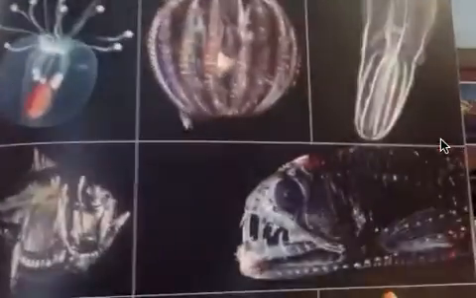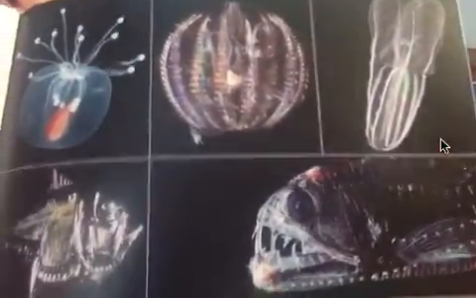Now look at all these different things. Look at that. Wild, huh? All of these things live way down at the bottom in the ocean.